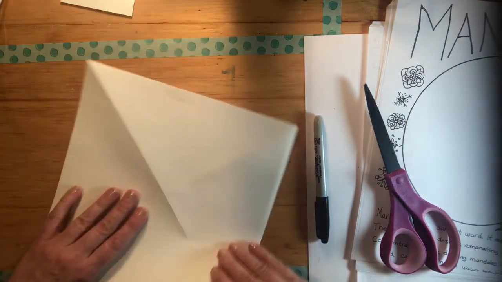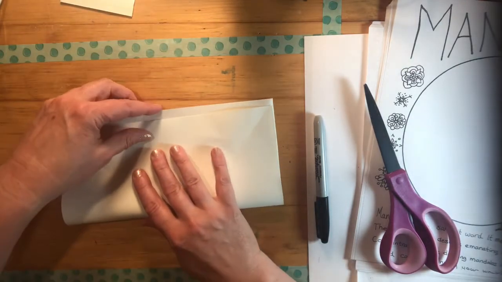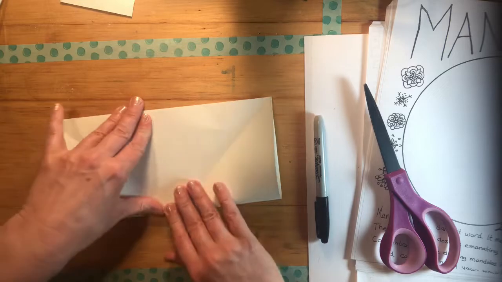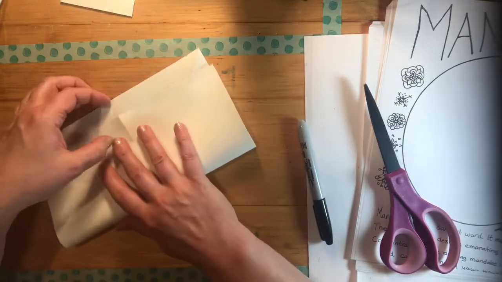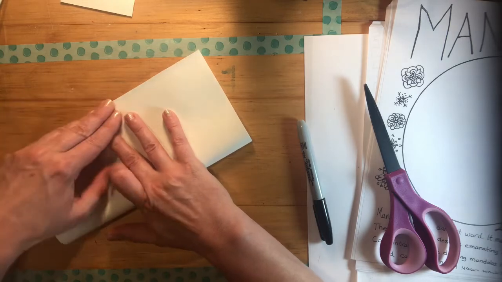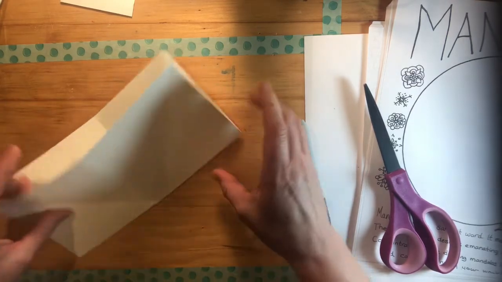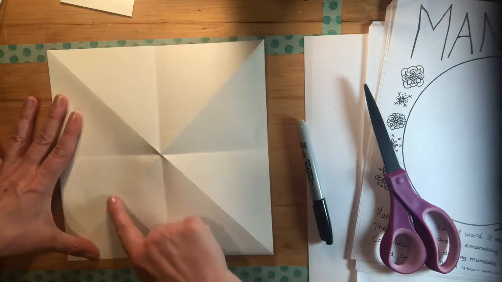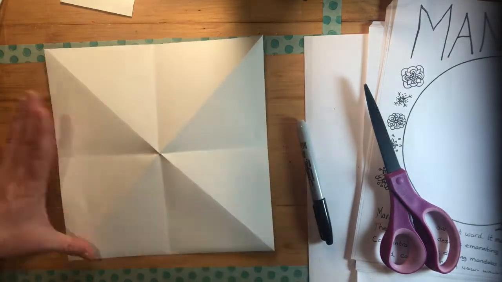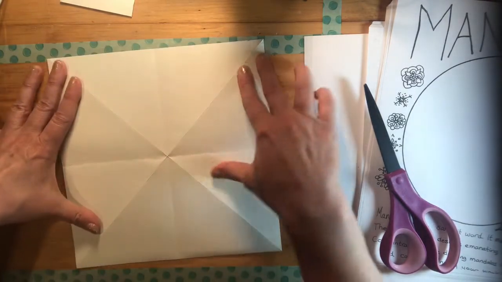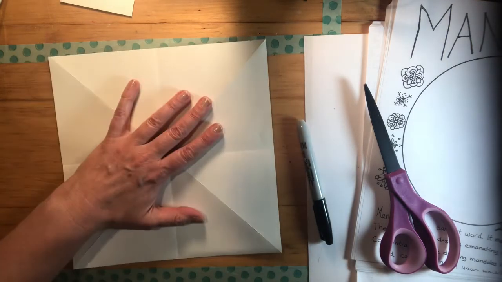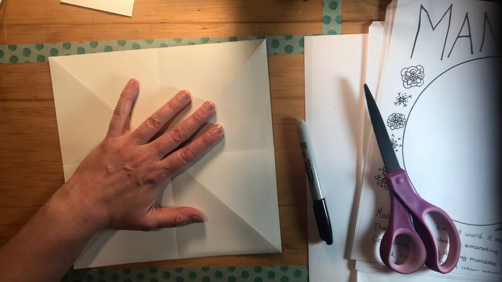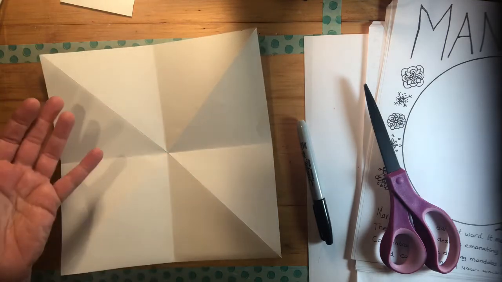Okay. Now, fold it in half again. Open it up. And one more time. Okay. Now, you have 8 creases. 1, 2, 3, 4, 5, 6, 7, 8. These are like the spokes of a wheel, right? Now, you could cut this into a circle right now, or you can just leave it.